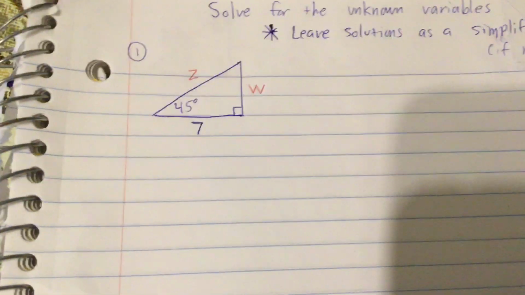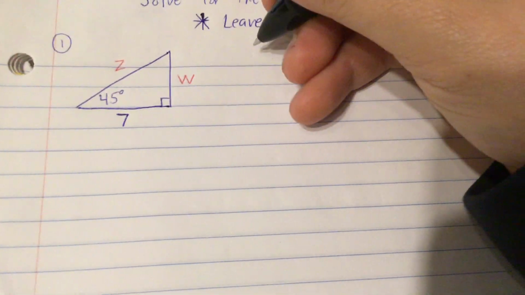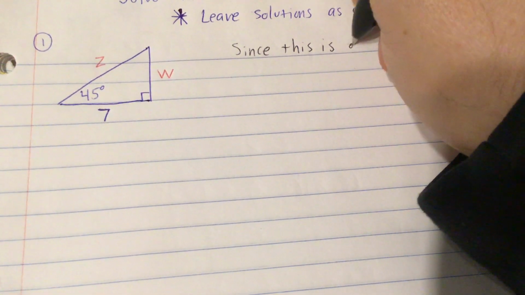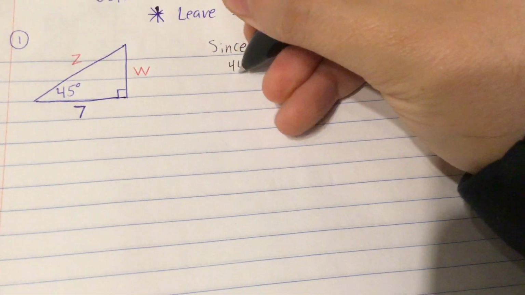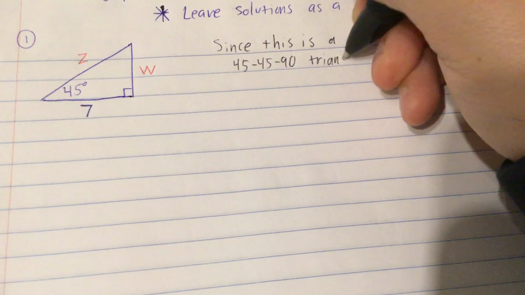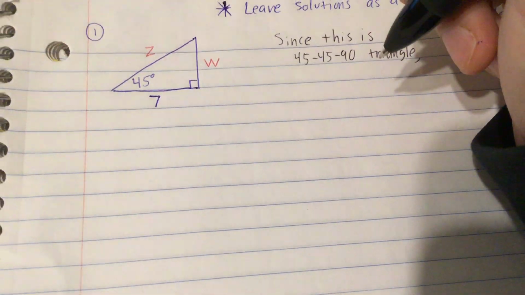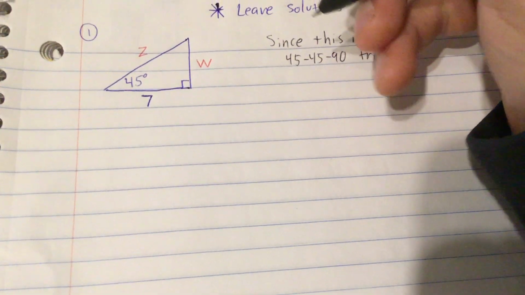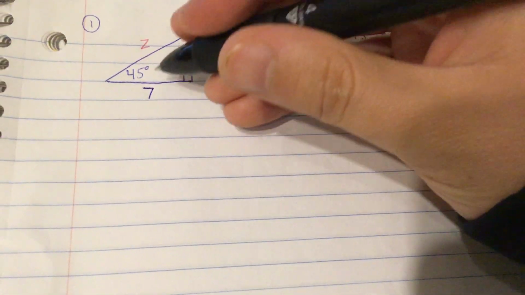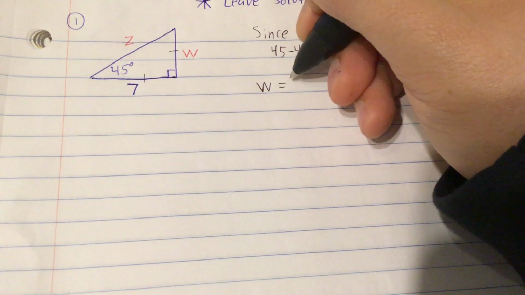45, 45, 90. So I'm going to do this problem in two ways, but I'm going to start with the same first step. So since this is a 45, 45, 90, what do we know about the legs of a 45, 45, 90 triangle? They have to be congruent. So these two side lengths are congruent. So W is equal to 7.